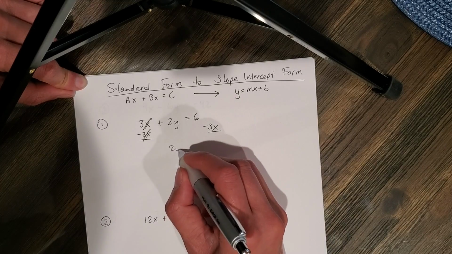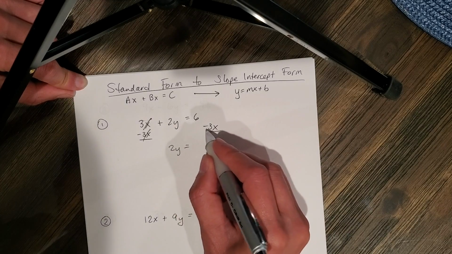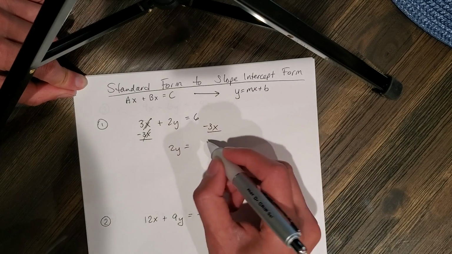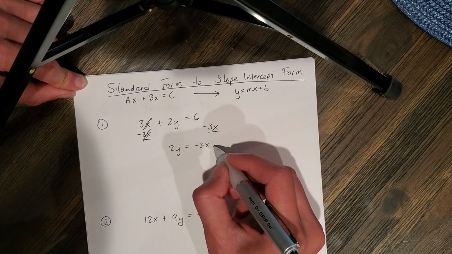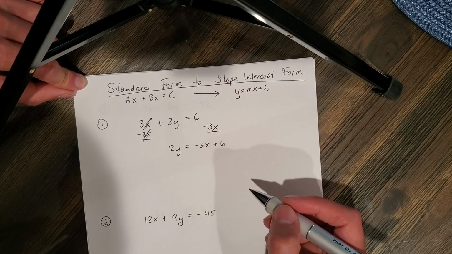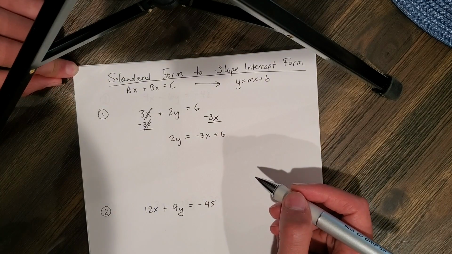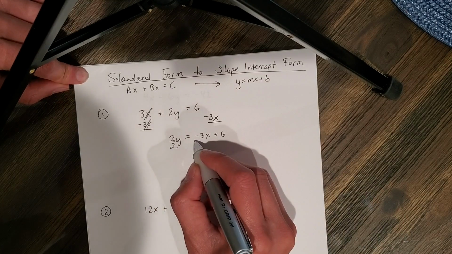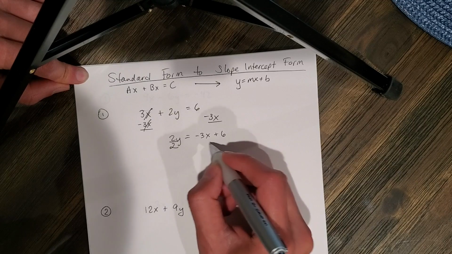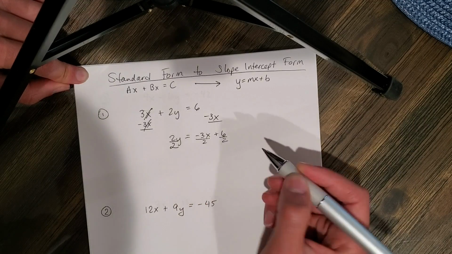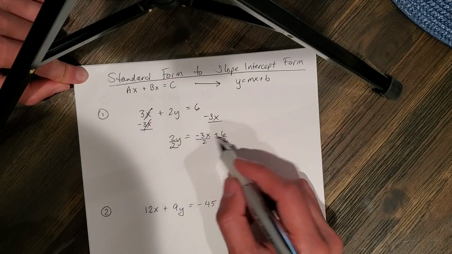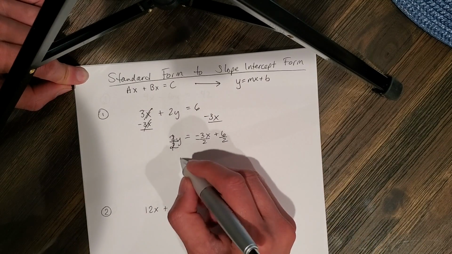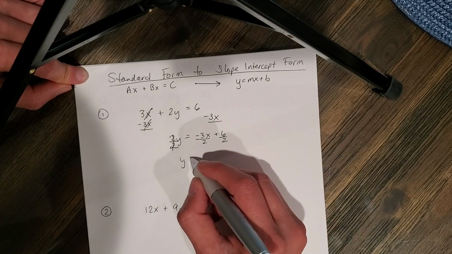So here I have 2y equals, and I'm going to go ahead and put the x term first, because notice the x term goes first right here. And so the x term is negative 3x, and then the 6 is positive, so I'll put plus 6. Okay? And then we're going to go ahead and divide by 2 on both sides. Now, instead of putting one long fraction over 2, I'm just going to split it up into each one, because I'm basically dividing each of these by 2. Okay? 2's divide out. Notice that we got y by itself.